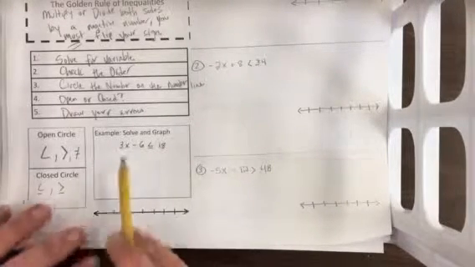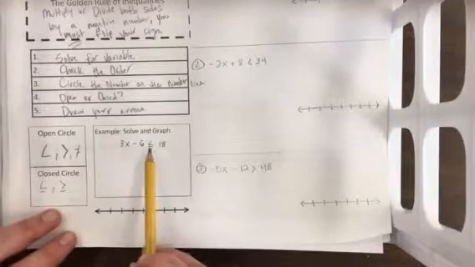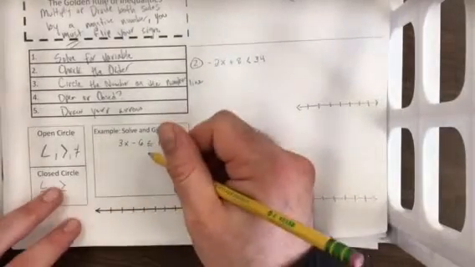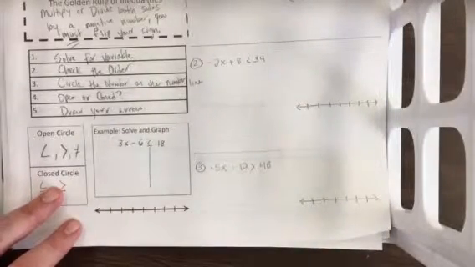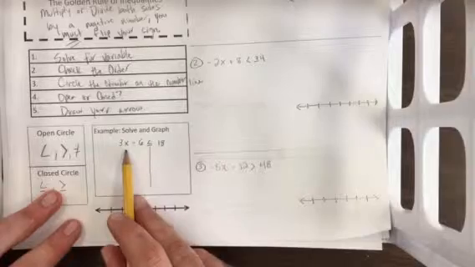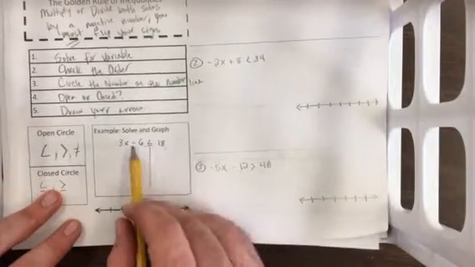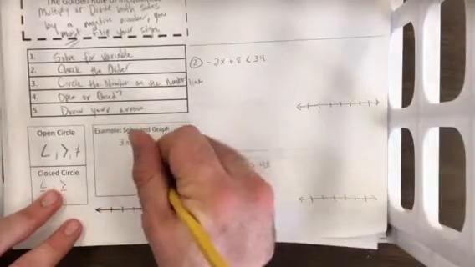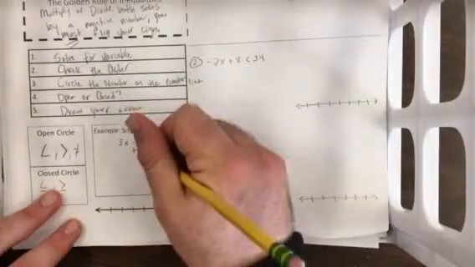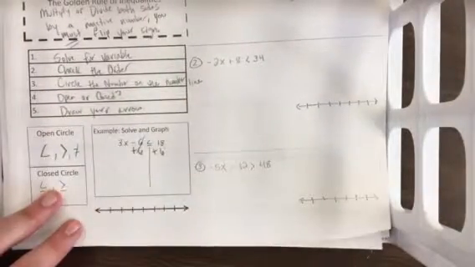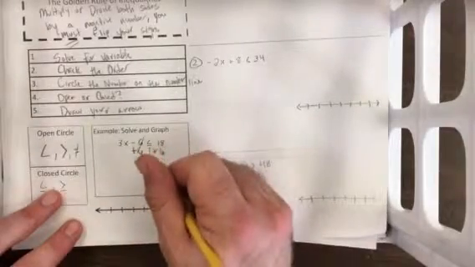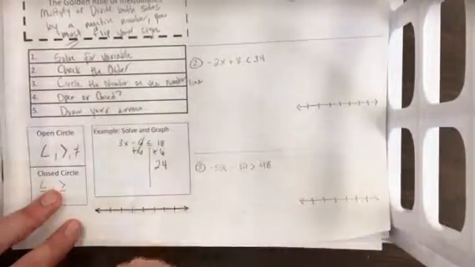So we have this example, 3x minus 6 is less than or equal to 18. I'm going to go ahead and start this just like it was an equal sign, and I'm going to solve the same way. I'm going to draw my line. Now I want to get my x by itself. I do that by doing the opposite. So what's the opposite of minus 6? Plus 6. And do I do that to one side? No, I do it to both sides. Negative 6 and positive 6 cancels out. 18 plus 6 is 24.